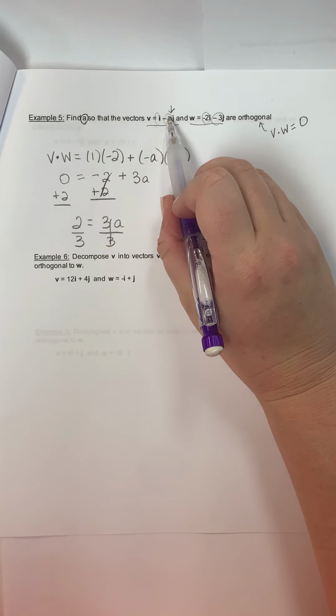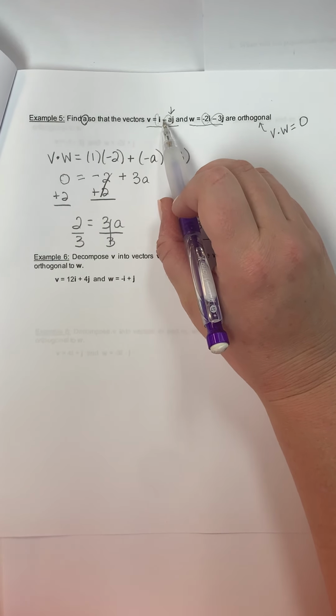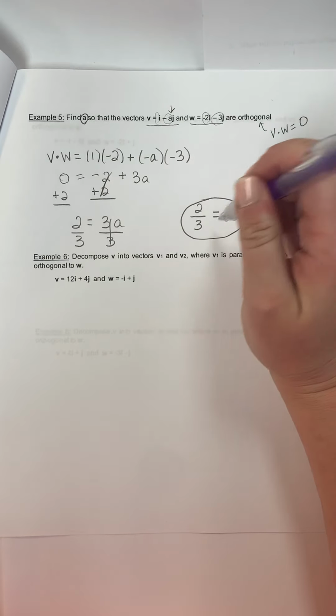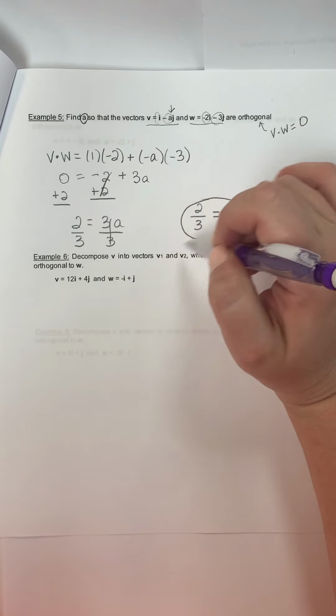There it is. We don't have to include the negative because that didn't come along with the a, right? That was already here. So you just want whatever comes out of your equation. Don't change it in any way.